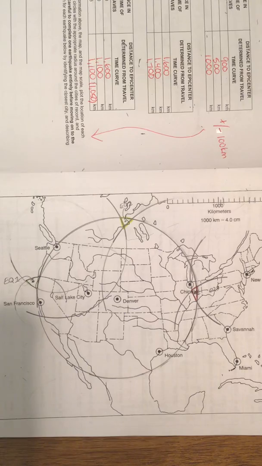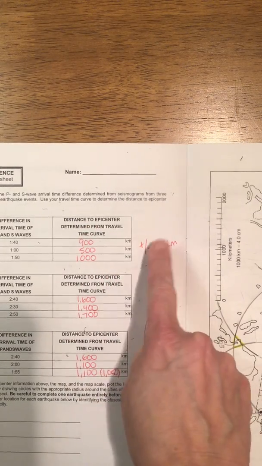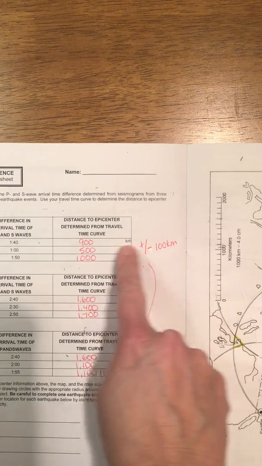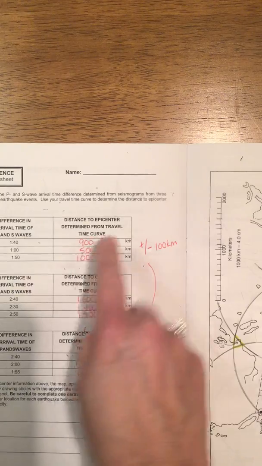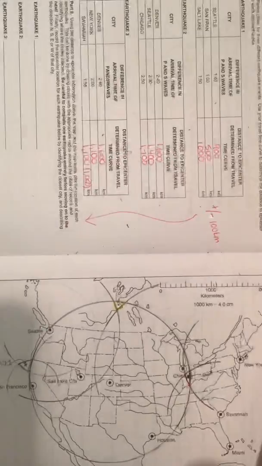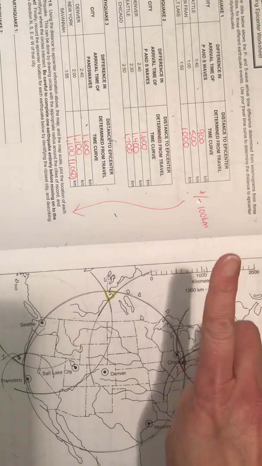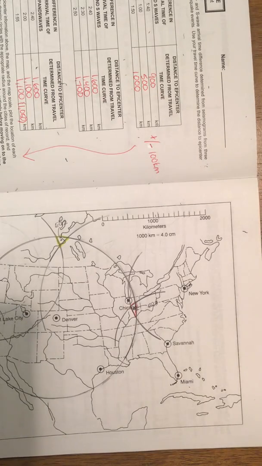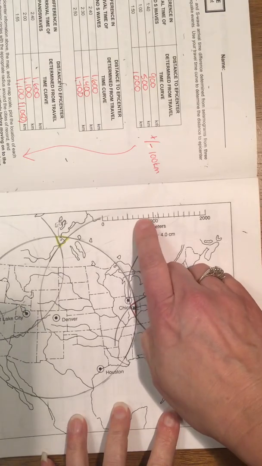Now, I want you to kind of go back to your answers on the previous page. Why didn't we get perfect pinpoints? Here's why, folks. All of these answers are what? Plus or minus 100 kilometers. So if these can vary by plus or minus 100 kilometers, look what that's doing to your plots. Every single one of these tick marks is 100 kilometers. So if you have a plus or minus 100 kilometer window, which you do, each one of these arcs can move by that much distance.